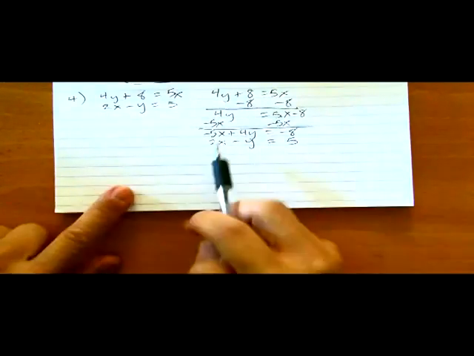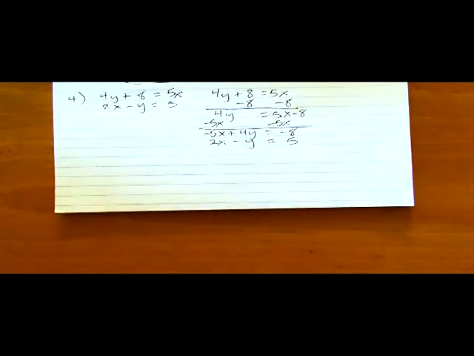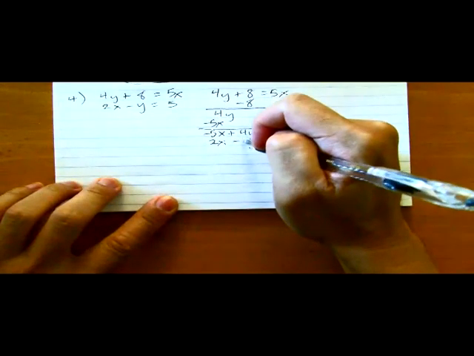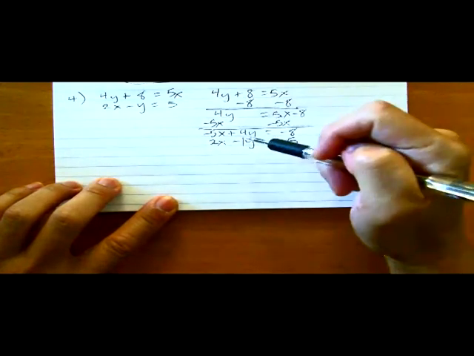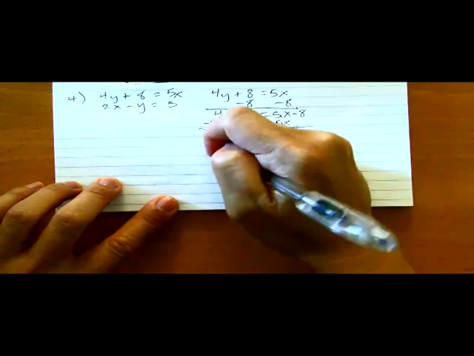Everything's nicely lined up. We are going to get rid of one of the variables. Okay, last time we got rid of x. This time we're going to get rid of y. We need to get the y coefficients, the numbers in front that are being multiplied, to be the same number but with different signs. There's a number there, you don't see it, but it's there. It's a negative 1. So we want these two numbers, the 4 and the negative 1, to be the same number. Already the signs are different.